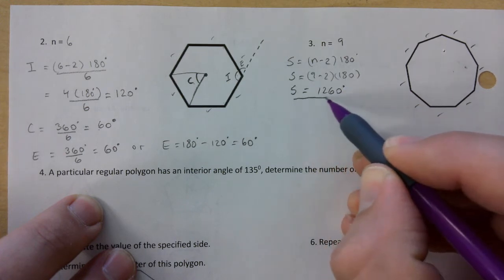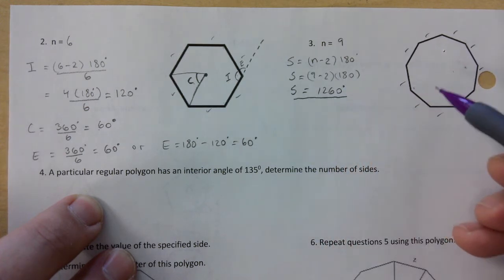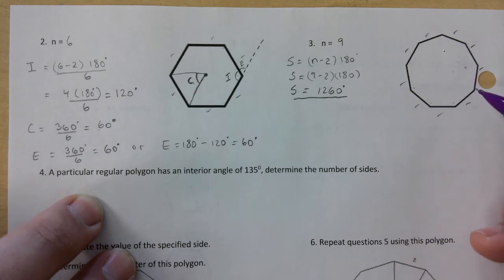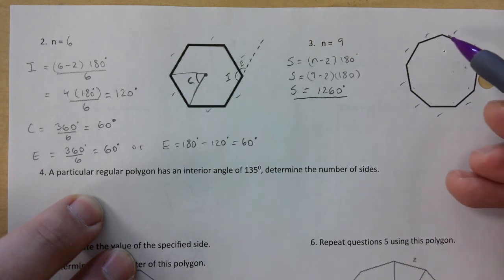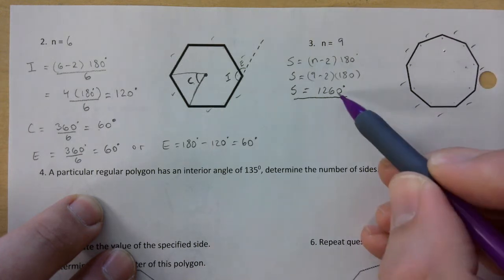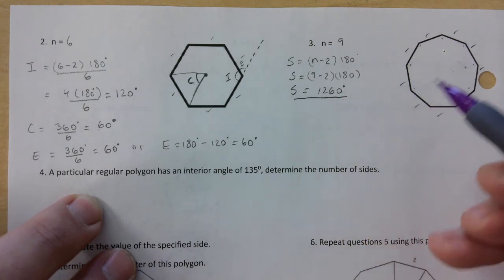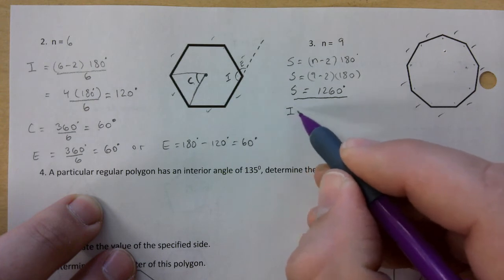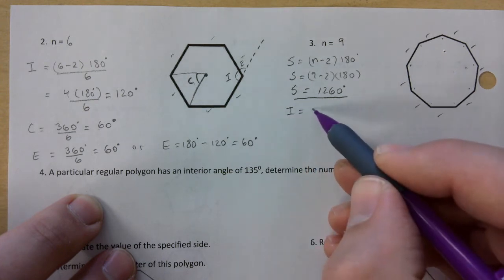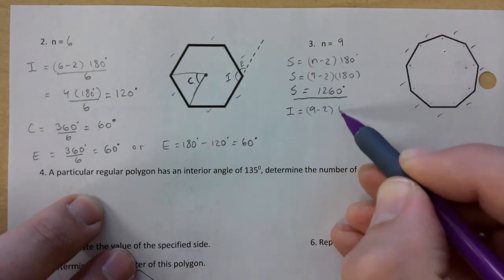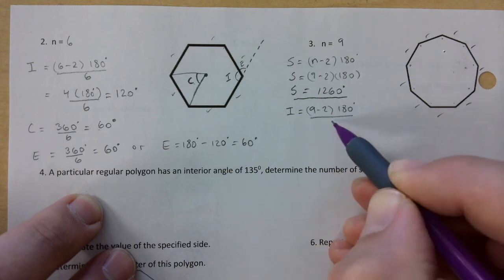So each angle in here, if you add up all of these interior angles, they would add up to 1260. Okay? Interior angle is 9 minus 2 times 180 divided by 9.